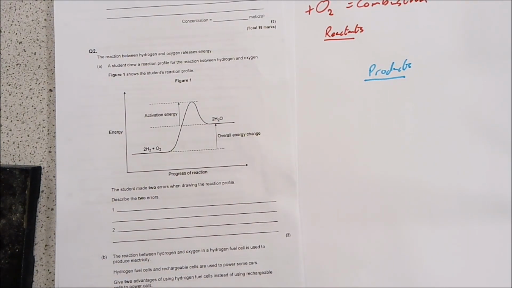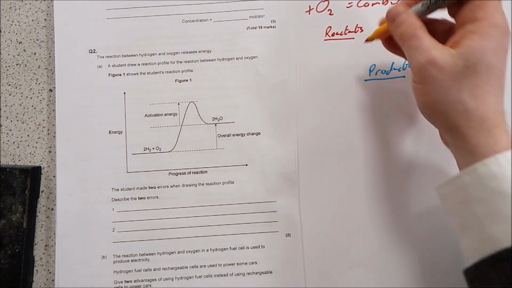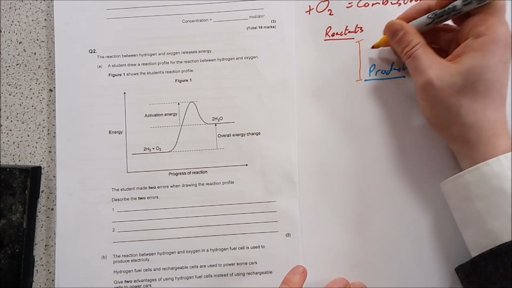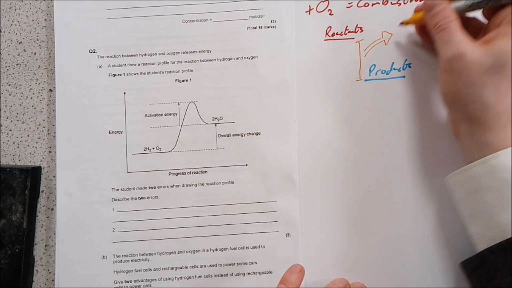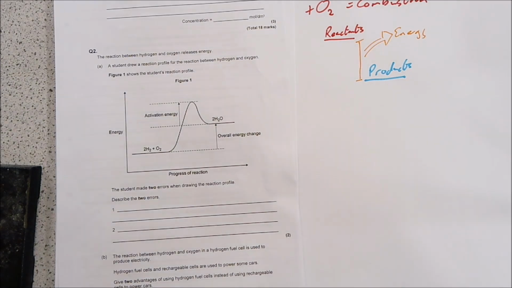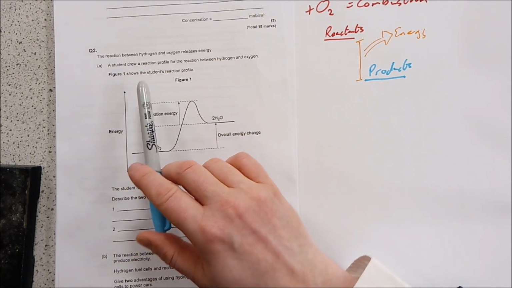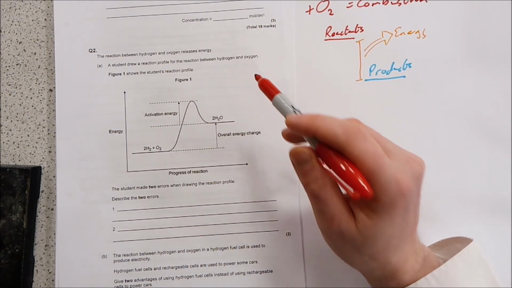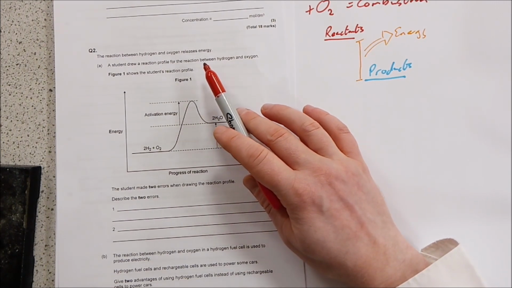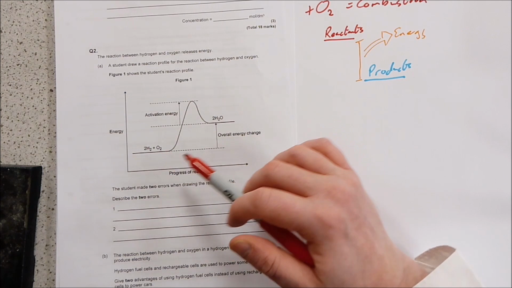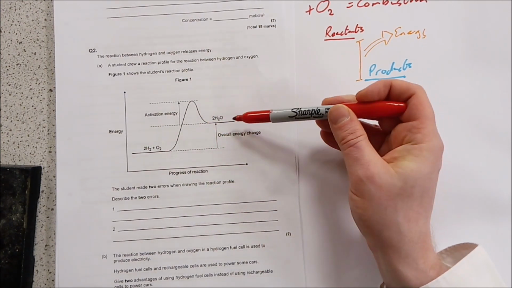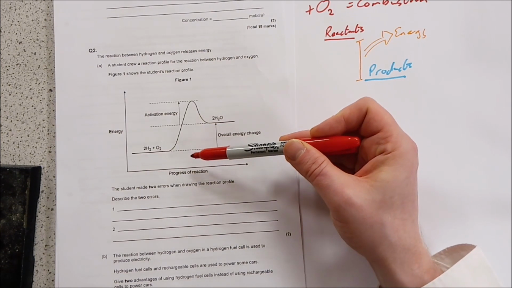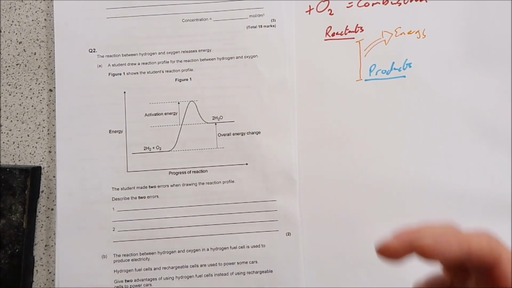It's got to be lower because the change between the reactants and the products is the amount of energy that's being given out. So that's why it feels hot. So we go back to this question then. A student drew a reaction profile for the reaction between hydrogen and oxygen. Figure 1 shows this. It's already told you that it's combustion, effectively. So you should already be looking at this and thinking, the products there have got more energy than the reactants, right?